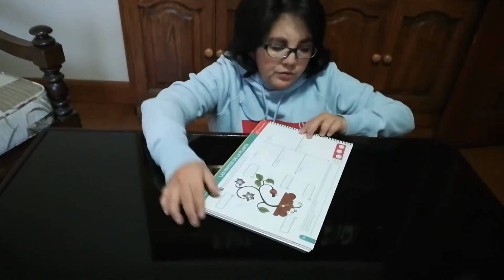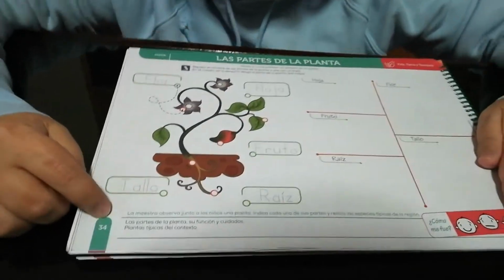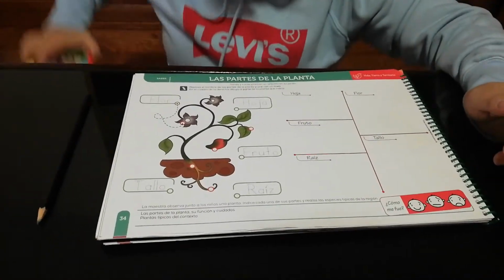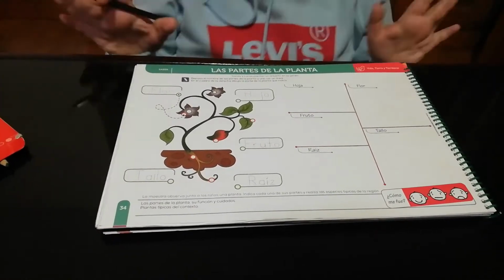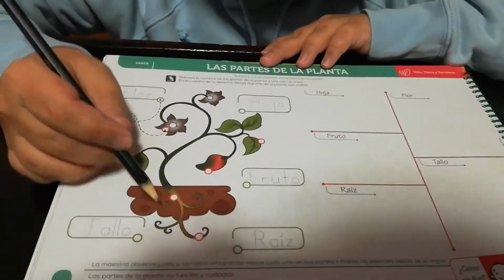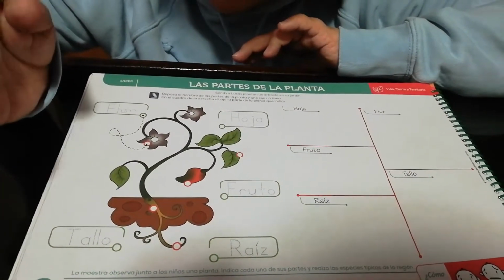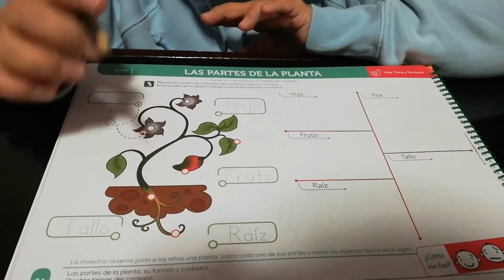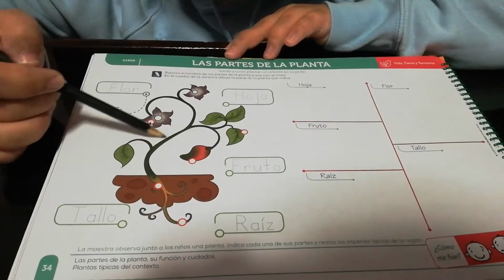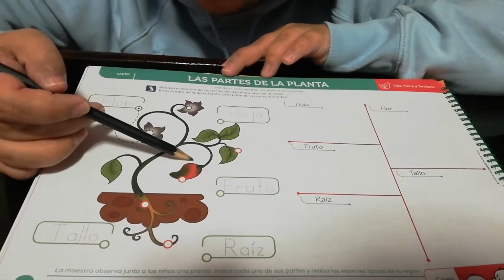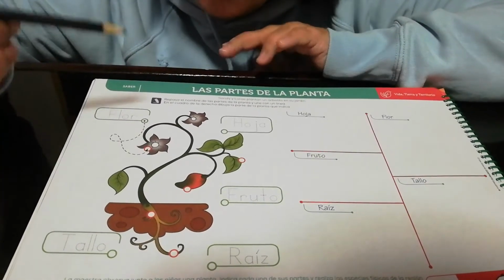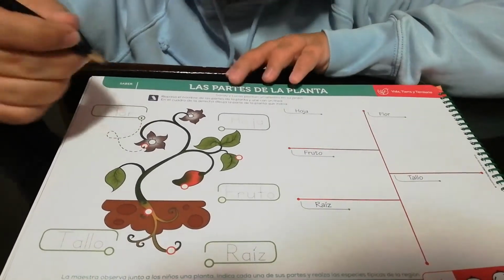Why don't we go to our book on page 34? And we grab our pencil and our colors. Okay, so what do we have to do here? Here we have a plant, okay? And let's say its parts in Spanish. Raíz, tallo, fruto, hoja, flor y semilla, okay? So you trace.